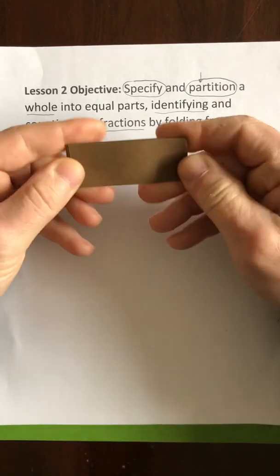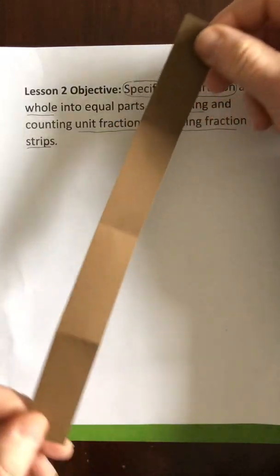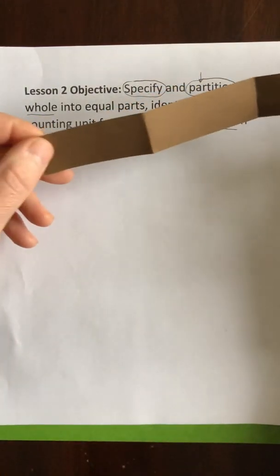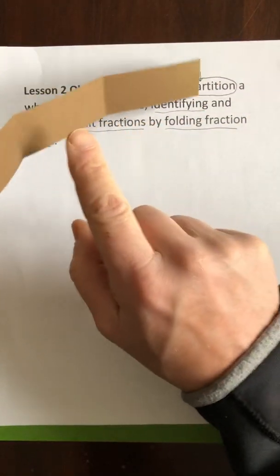Now if I fold it back in half again, and then I fold it again this way, and press down on it, I open it back up again, and I'll have 4ths. That's right. There's 4 equal pieces right there. And you can see the creases are all equal pieces apart. So here I've got unit fractions of 1/4, because 1/4, 1/4, 1/4, and 1/4 make 4/4, which is my whole.